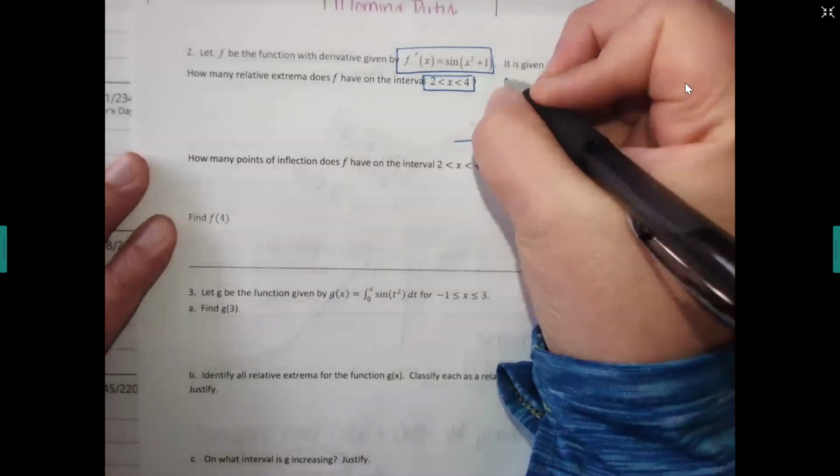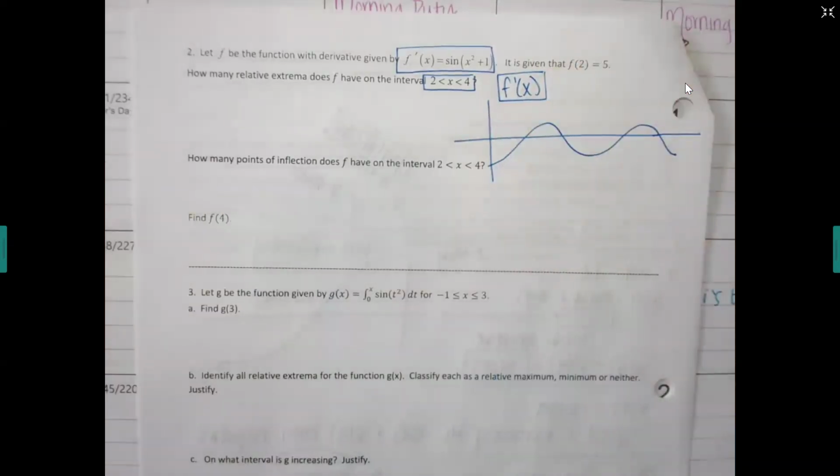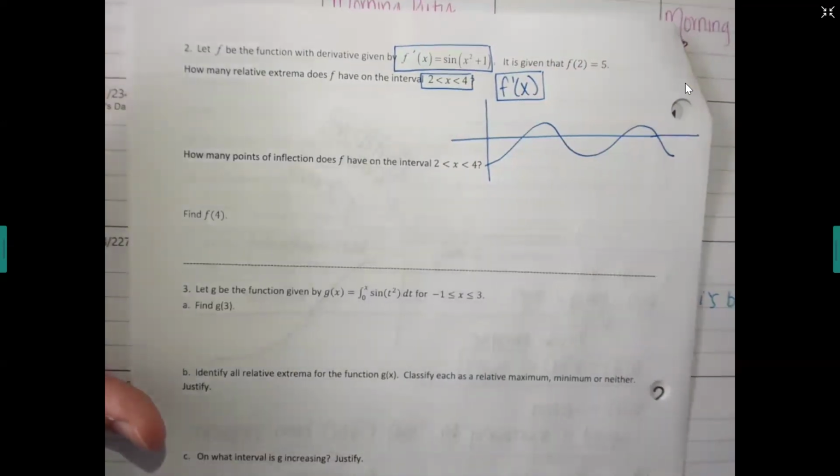Keep in mind, this is a graph of f prime of x. I want to know where f has relative extrema. Relative extrema is talking about mins and maxes. Where would I find mins and maxes for f if I'm looking at f prime? Where it crosses the x-axis.